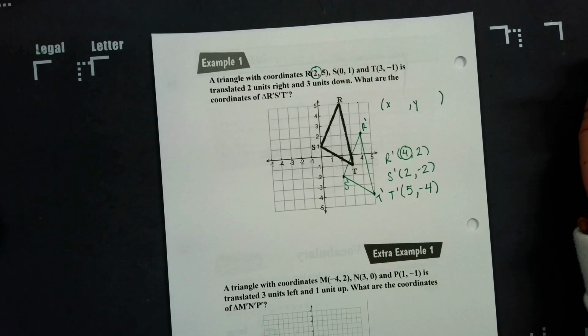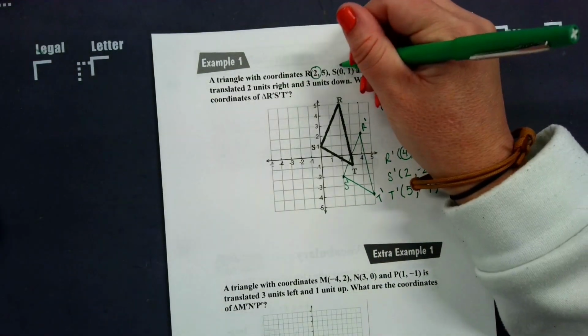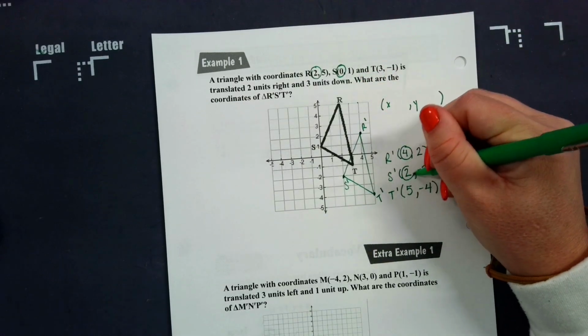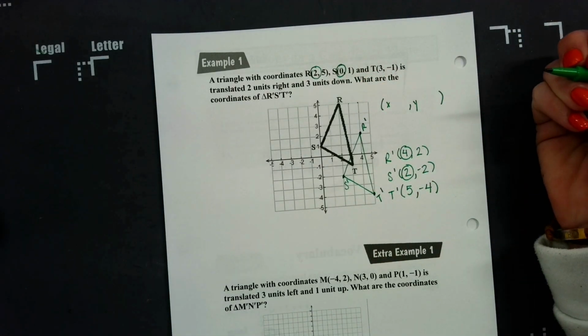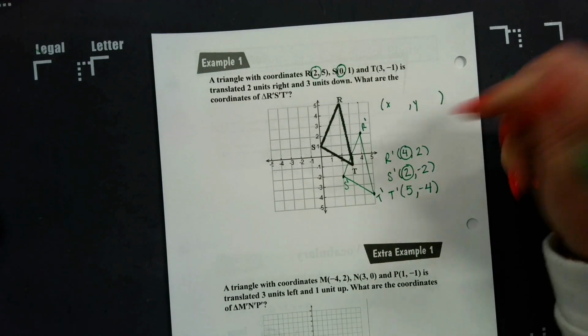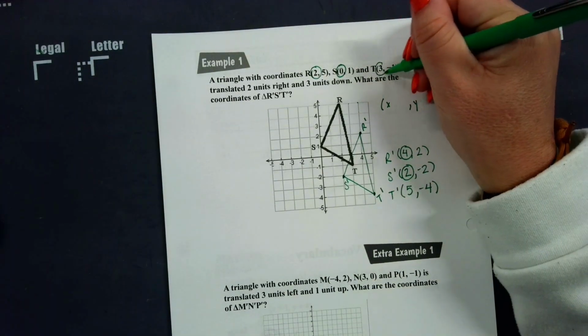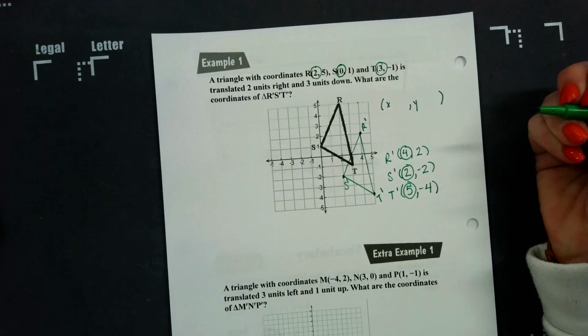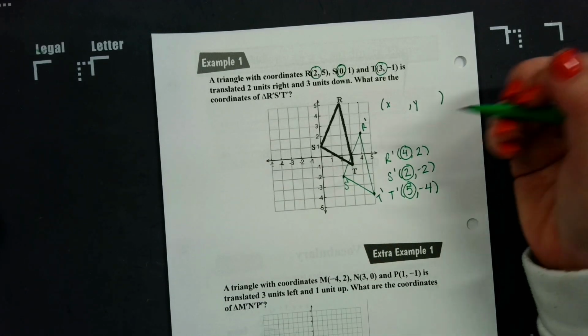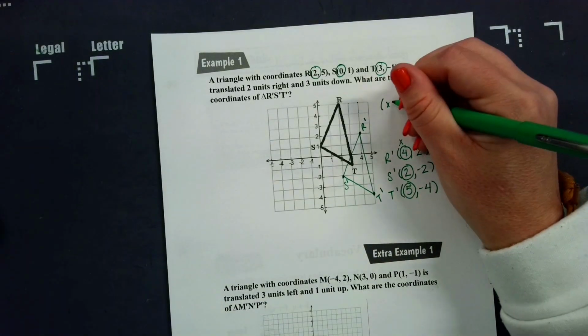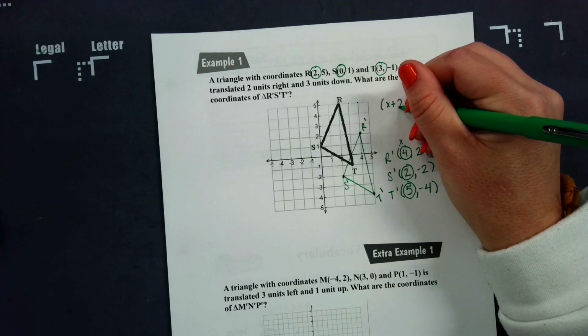How did I get from 2 to 4? Added 2. Thank you. How did I get from 0 to 2? Subtracted 2. From 0 to 2? Oh, added 2. From 3 to 5? Added 2. So all my x values, I added 2.